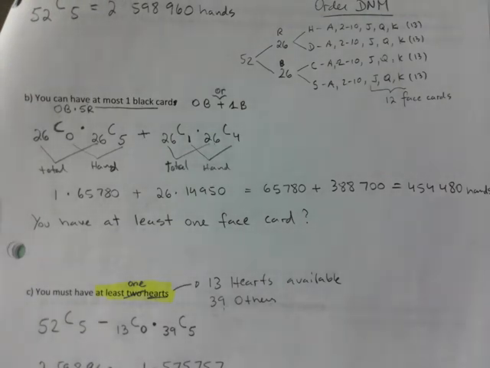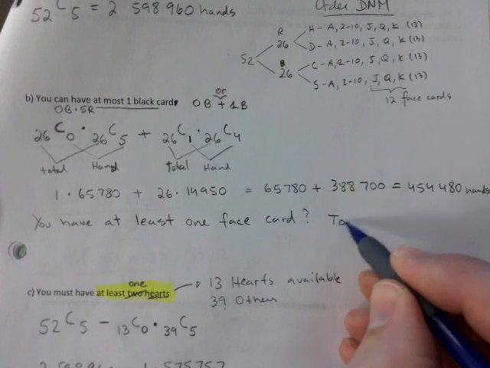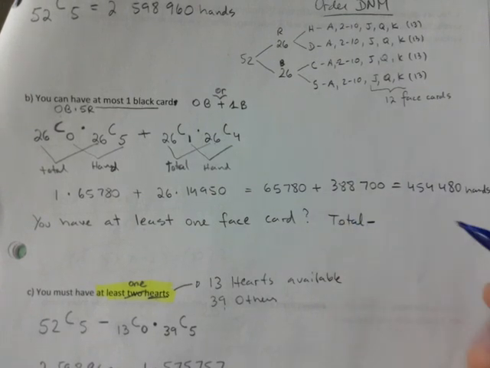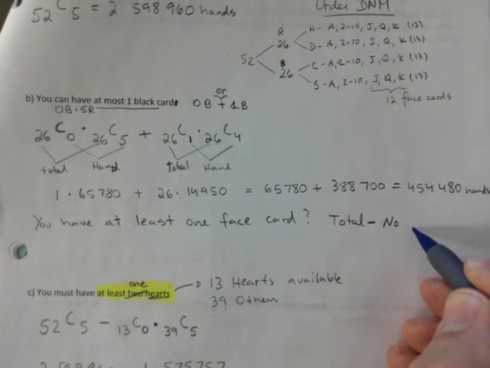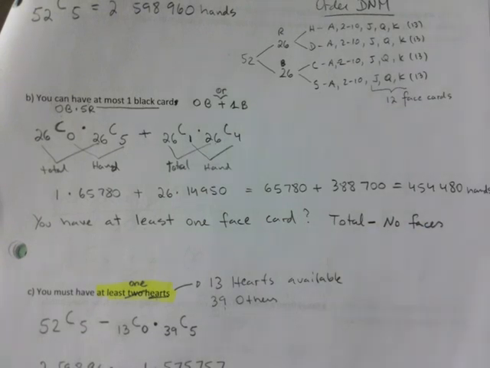Remember, it's at least one. So I would use indirect reasoning here. I would say total minus no face cards. That would be my approach here. That's the quickest way to do it. So I'm going to ask you to try that right now. Make sure you use a pencil.